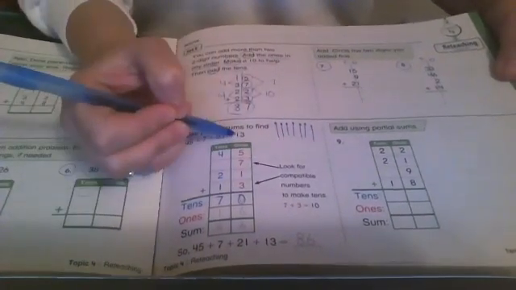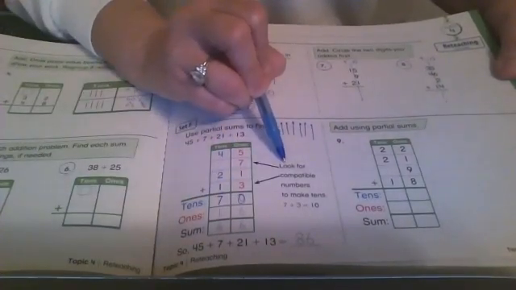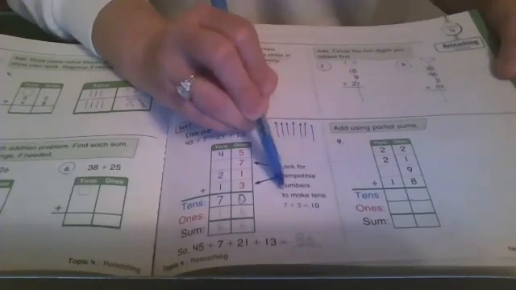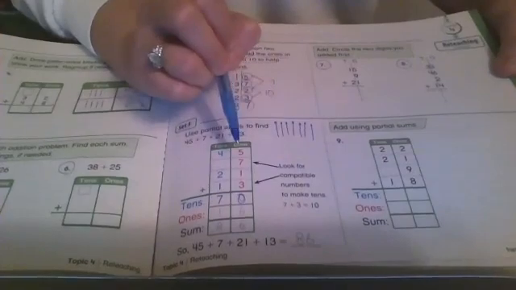Okay. All right, now I'm going to look at my ones place. And again, they're encouraging us to look for compatible numbers to make a 10. Compatible just means that they go together to make tens.